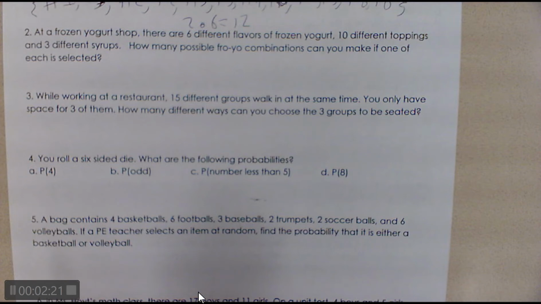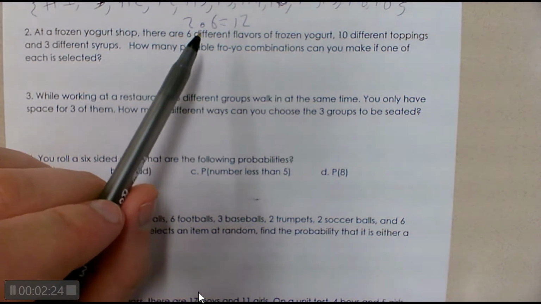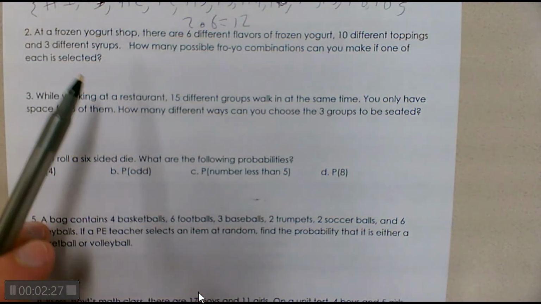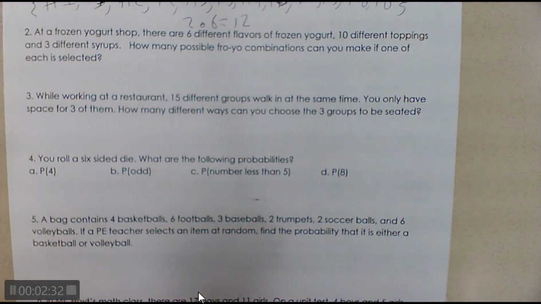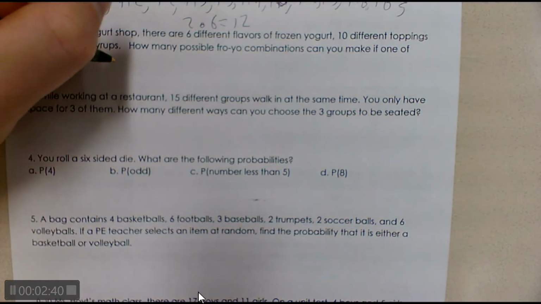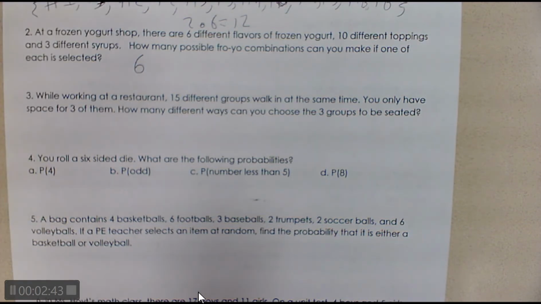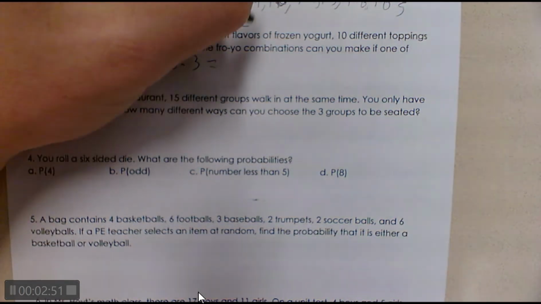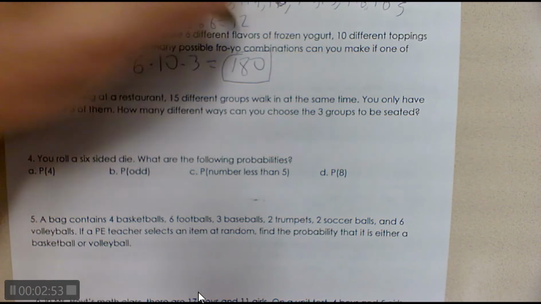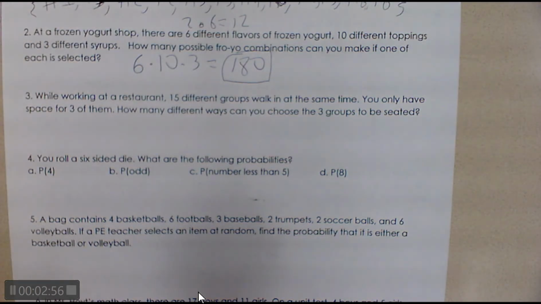Looking at our next problem, frozen yogurt, and a bunch of words, okay? There's 6 different flavors, 10 toppings, and 3 syrups. How many possible froyo combinations are possible if I make one of each selection? So out of those 6 frozen yogurts, I have to choose one of them. So I've got 6 choices for my first thing, 10 choices for toppings, 3 choices for syrups. 6 times 10 times 3 is 180. That's my answer. Make sense? Cool.